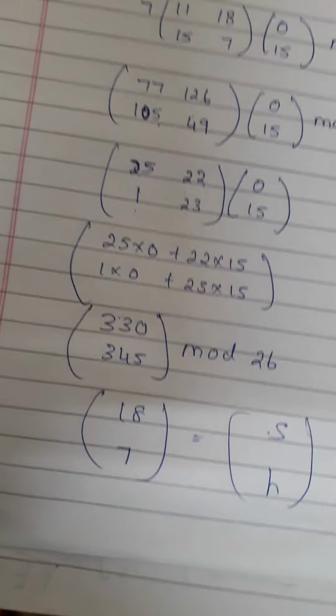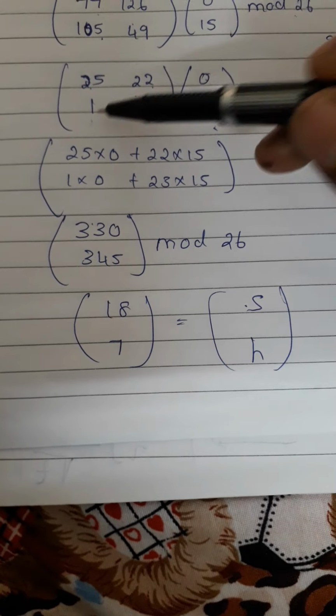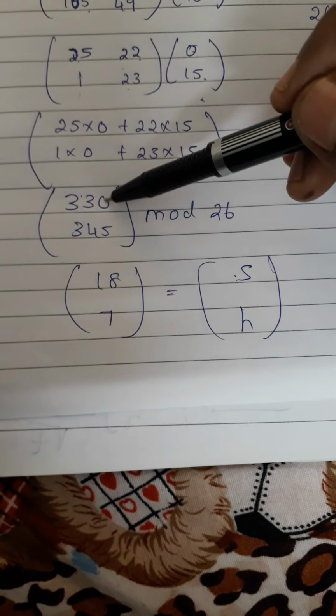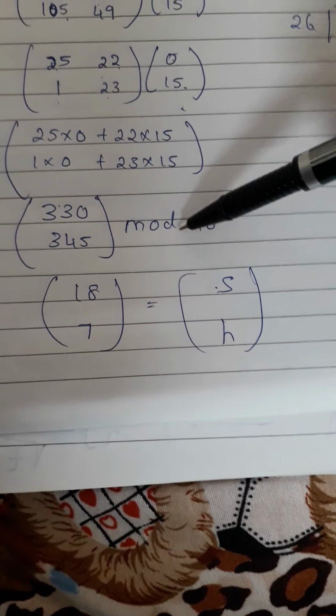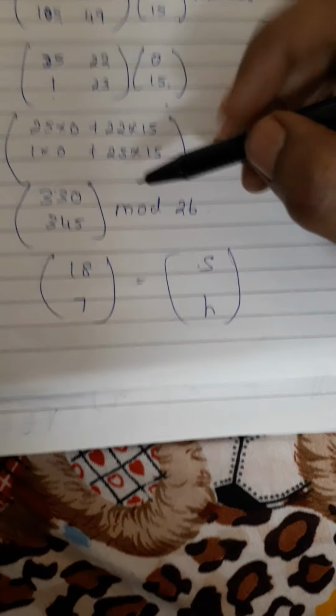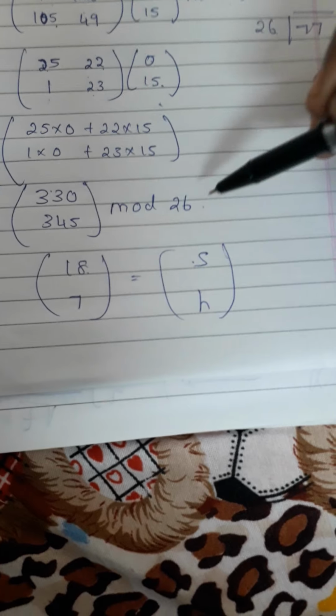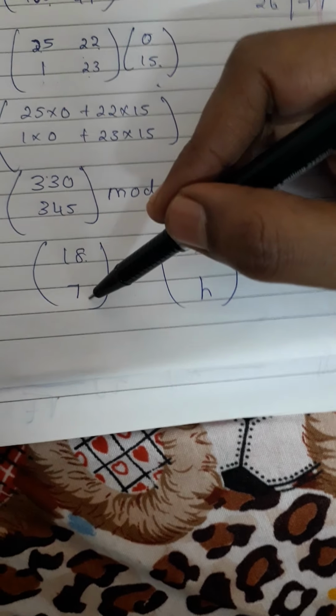Again, you have to multiply with 0 and 15. If you multiply, you will get the answer 330, 345. Again you need to find the modulo. 330 divided by 26 gives the remainder 18. Next 345 divided by 26, the remainder will be 7.